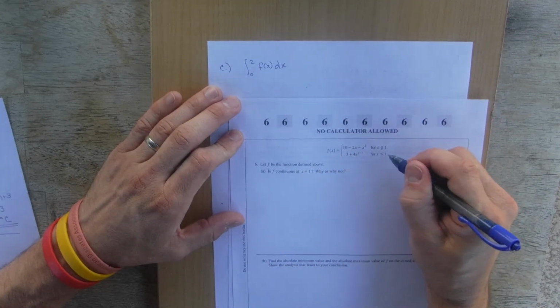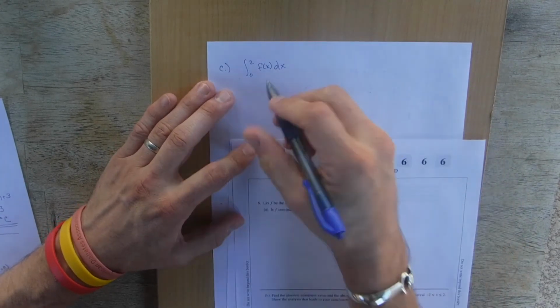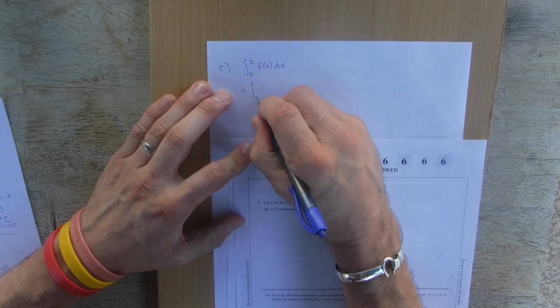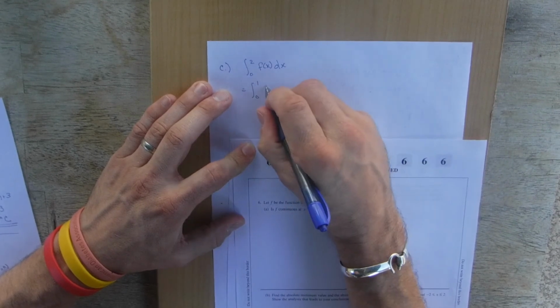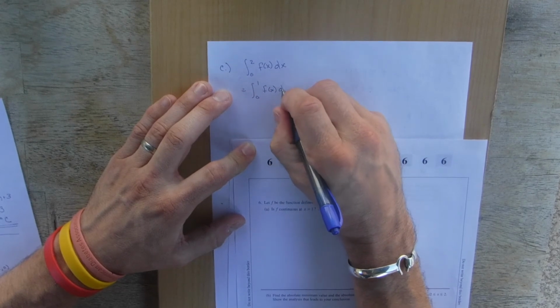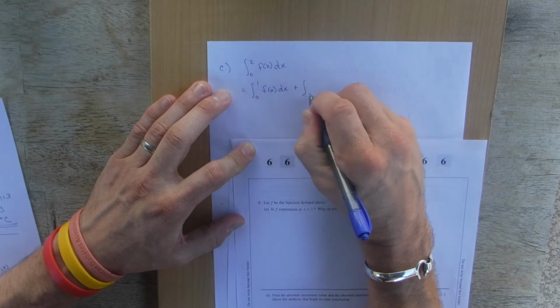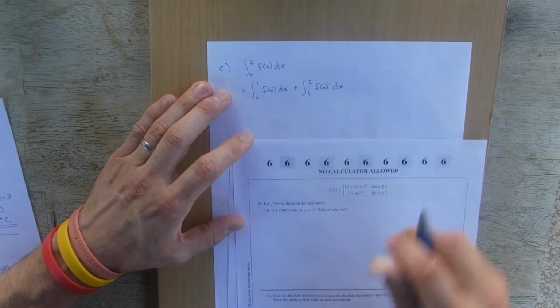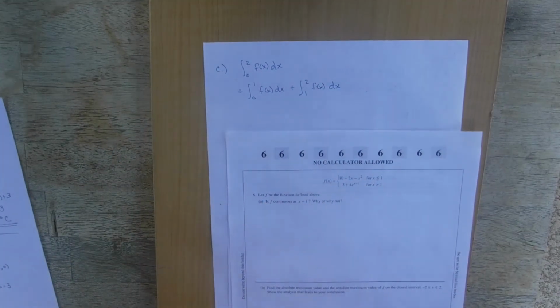So notice that there's going to be a break at 1. So hopefully you can understand why I'm going to be taking this from 0 to 1 and 1 to 2. Okay, like for obvious reasons.